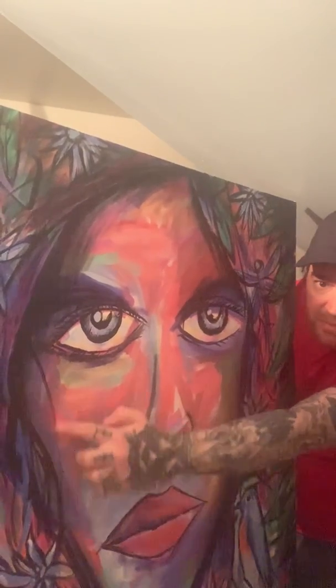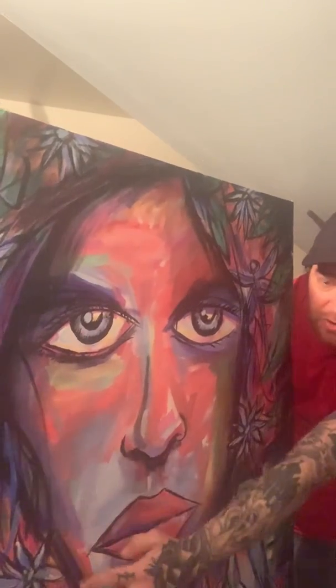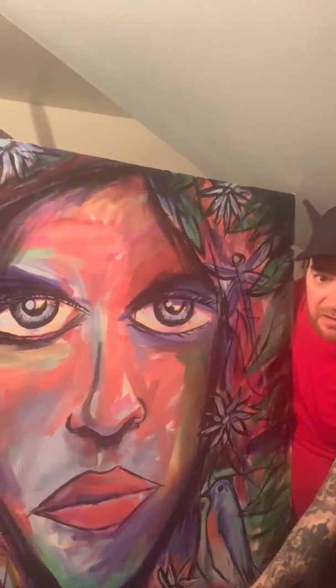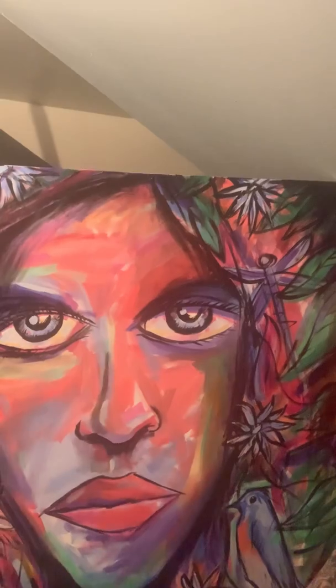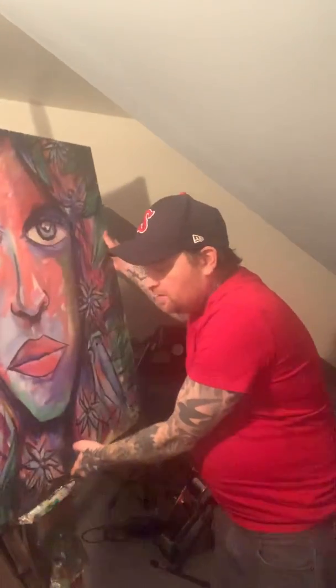So don't be afraid to be experimental. You can do that with tempera paint, obviously watercolor. You can even do it with charcoal and markers and stuff like that. This has several different colors and expresses emotion. It's not super realistic. I mean, there's birds in her hair and flowers in her hair, but it's definitely atmospheric, and that's a good example for what we're doing right now.